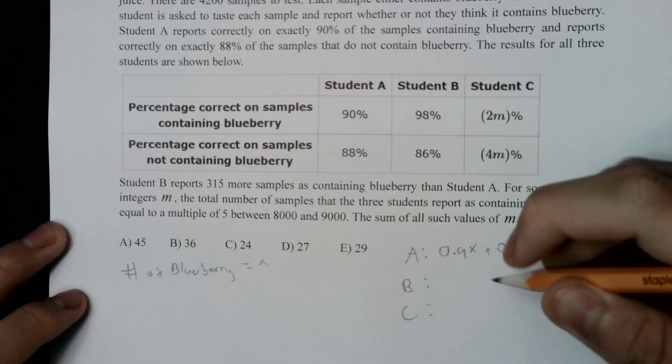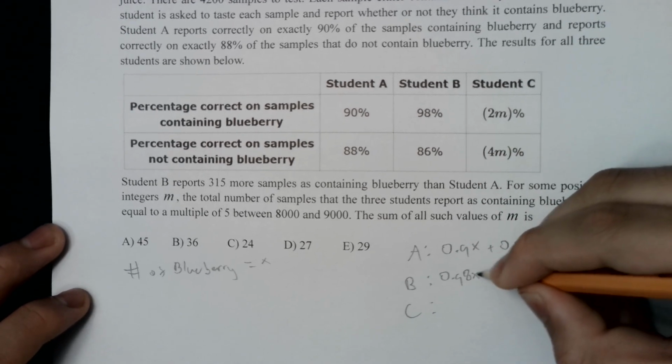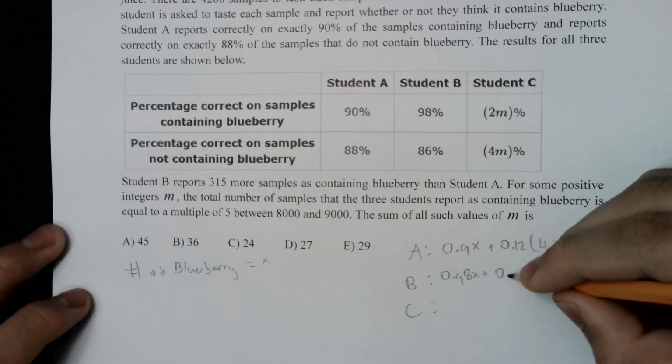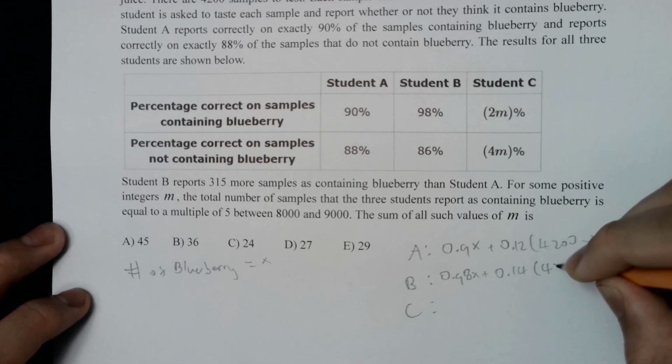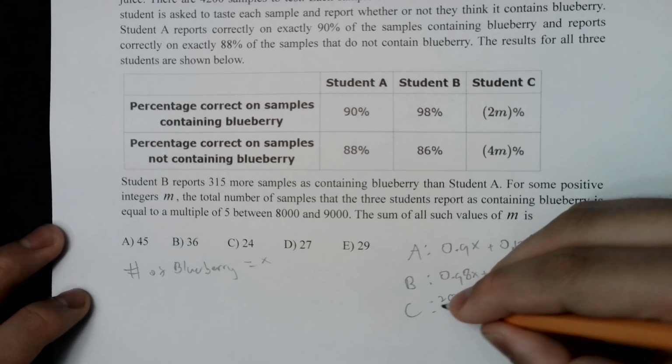It's going to be similar for B and C, just with different numbers. So for B, it's going to be 0.98x plus 0.14 times 4,200 minus x, and for C, it's going to be the same thing but with the variable m.